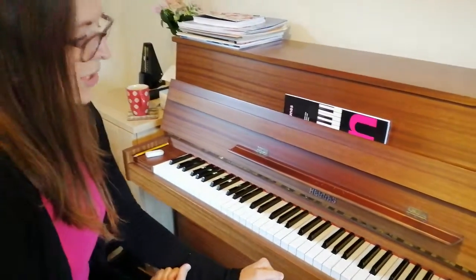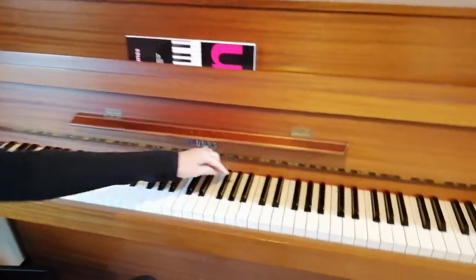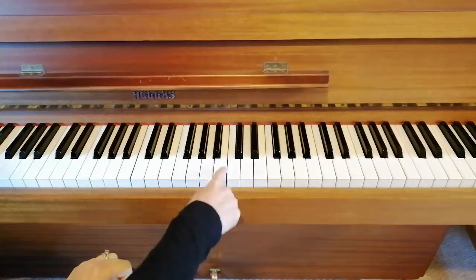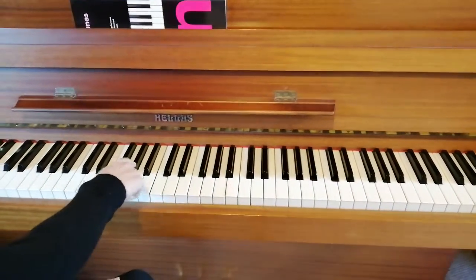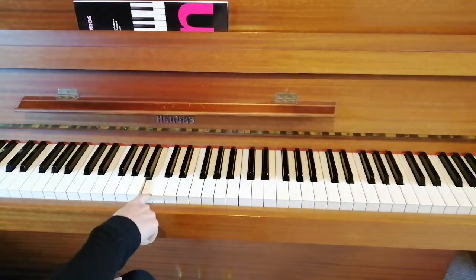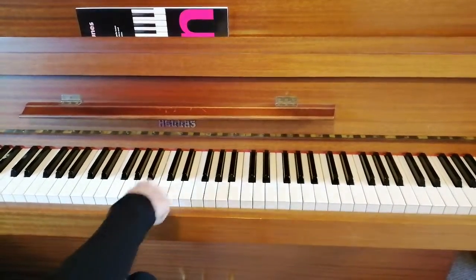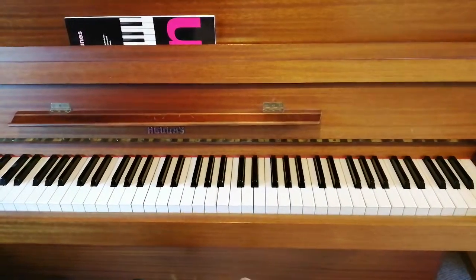The next one that we do is B for bird, and we need a group of 3 black notes for this, and I use a little rhyme. So we say 1, 2, 3, bird at the top of the tree. And again, you can do that all the way up the piano. 1, 2, 3, bird at the top of the tree. So any group of 3 at the top is B for bird. That's how you find your B.